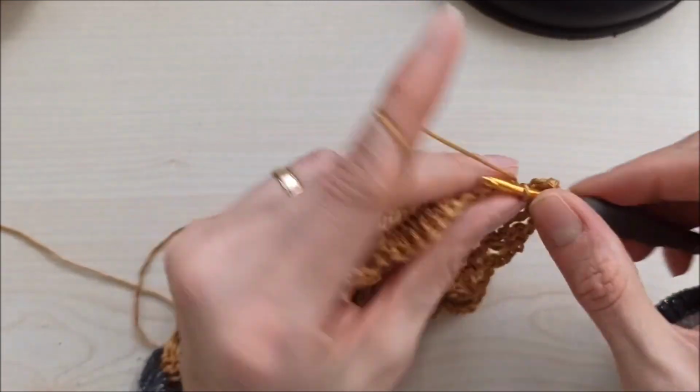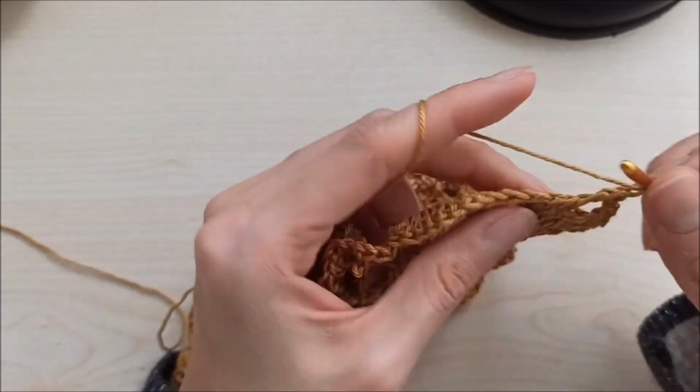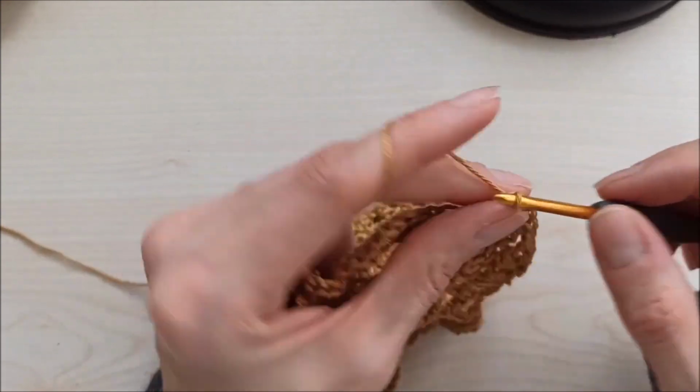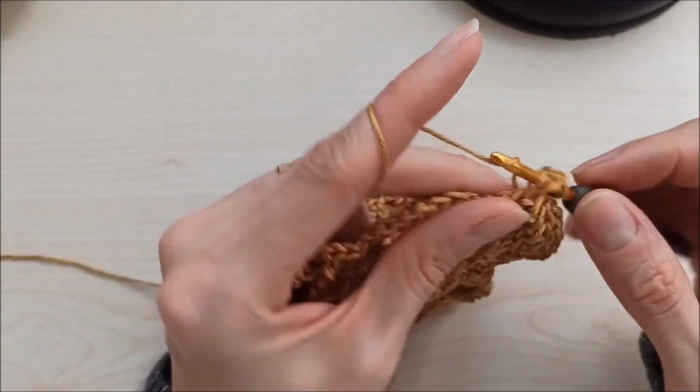Chain 1, insert the next. Chain 1, insert the next. Chain 1, insert the next.